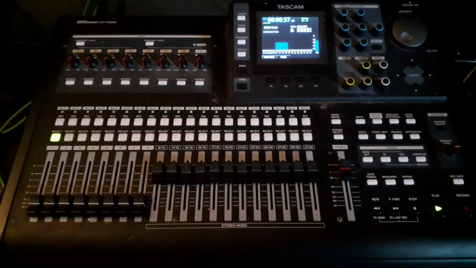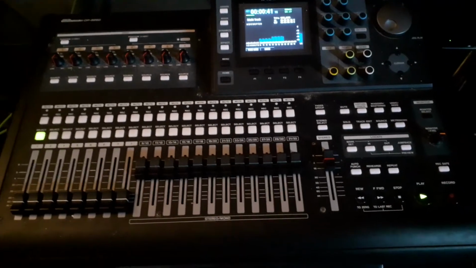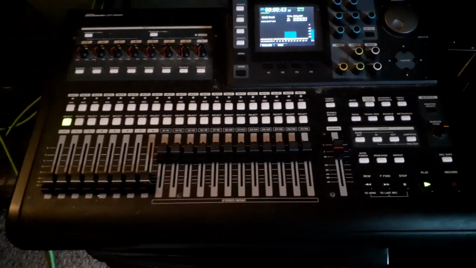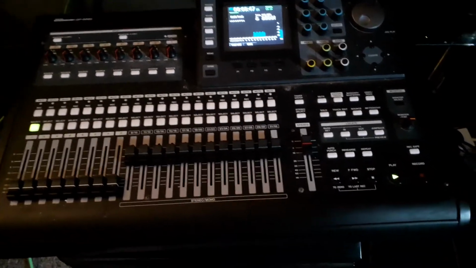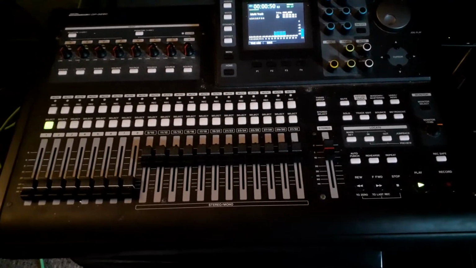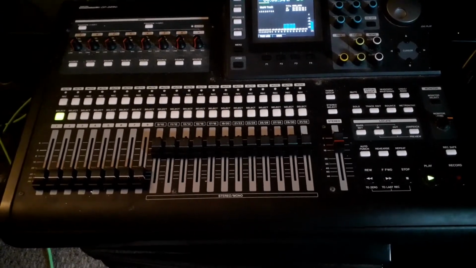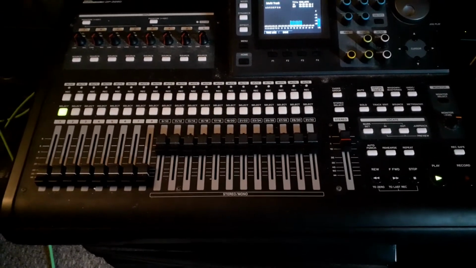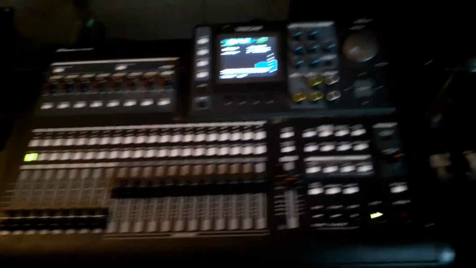About now, and there you are. So that's the second part of the song, or the second song on the actual Motive XF7. I'll stop it there. So that's basically what you need.